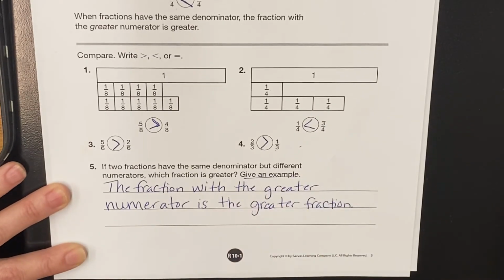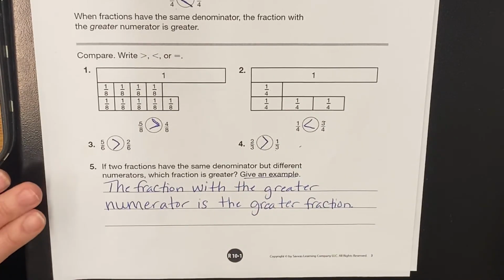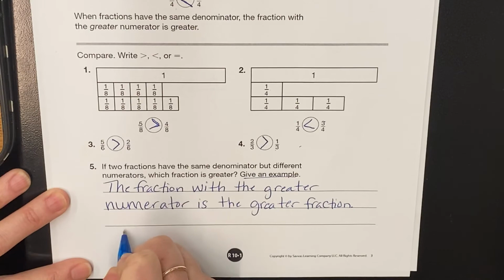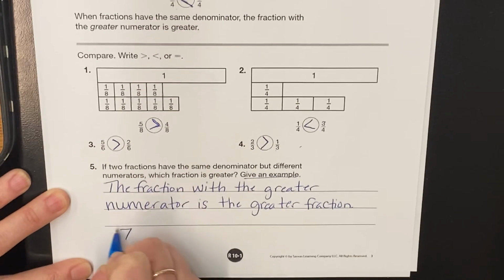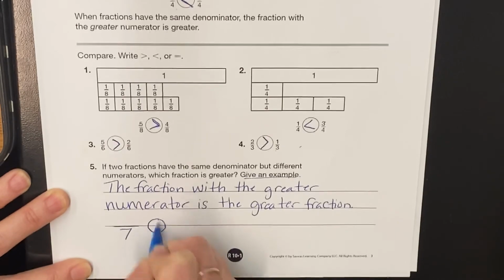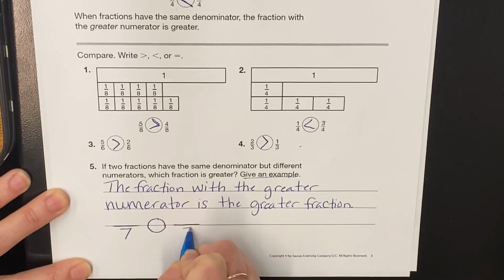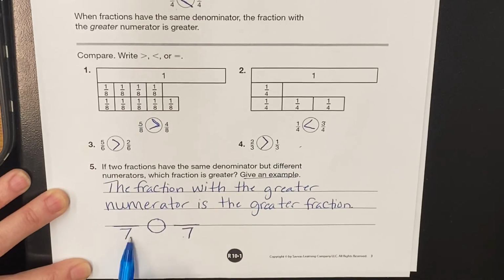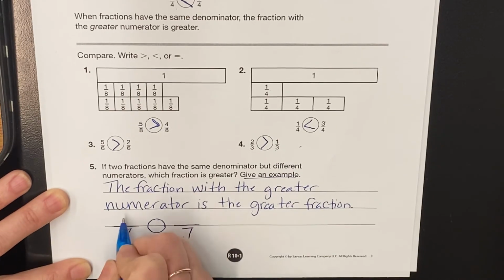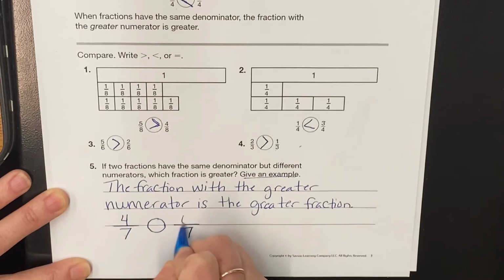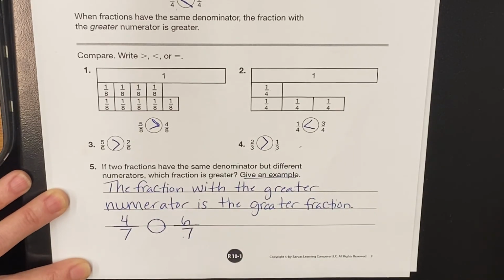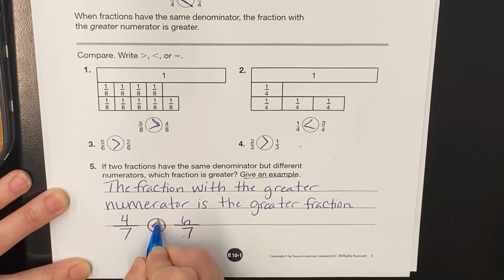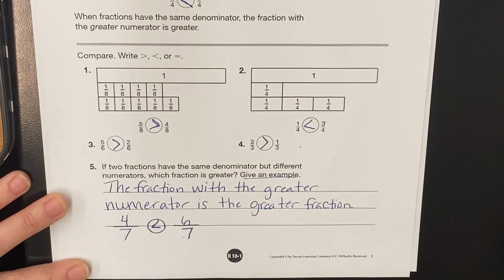Give an example. Okay, so let's just choose two fractions that have the same denominator. Let's go with 7. Setting up my comparison sentence. Okay, both fractions have a 7. So we'll make this numerator 4 and this one 6. 4/7 and 6/7. Okay? If the denominators are the same, the largest numerator wins the game. 4/7 is less than 6/7.